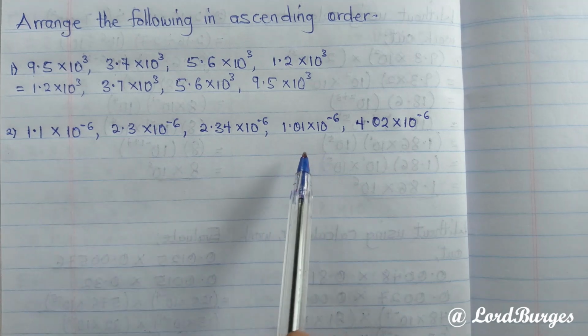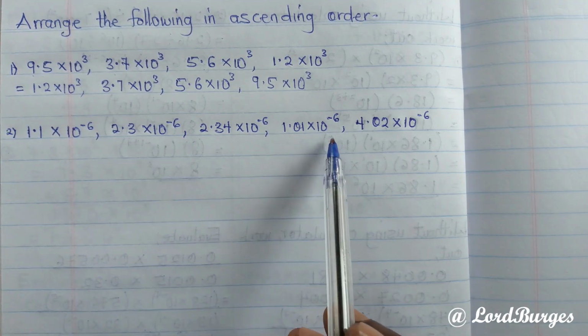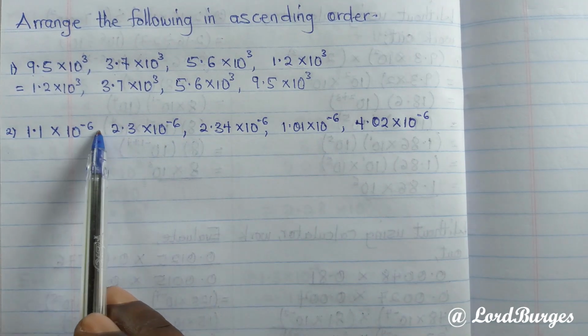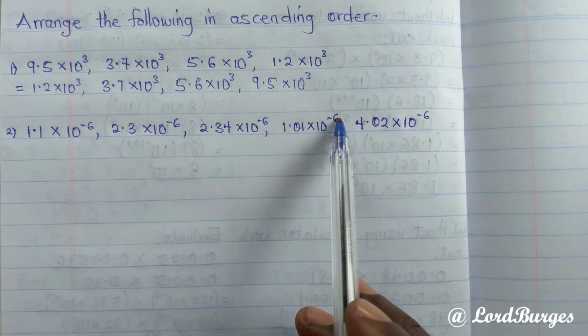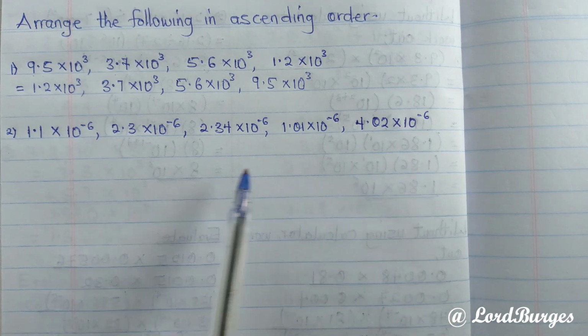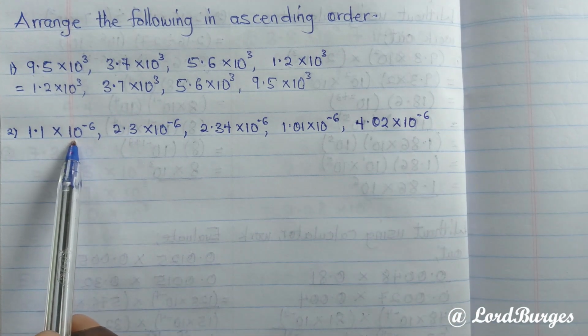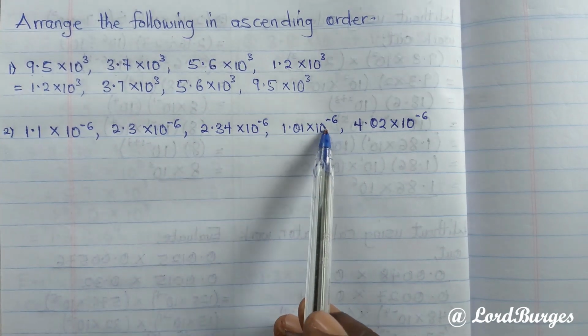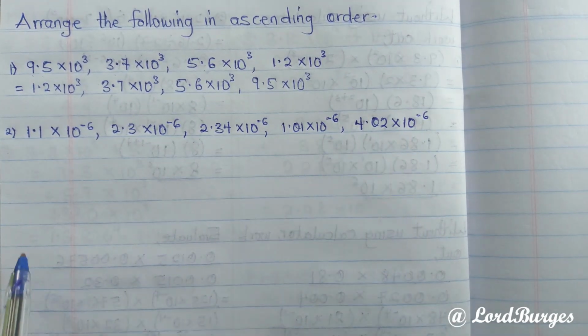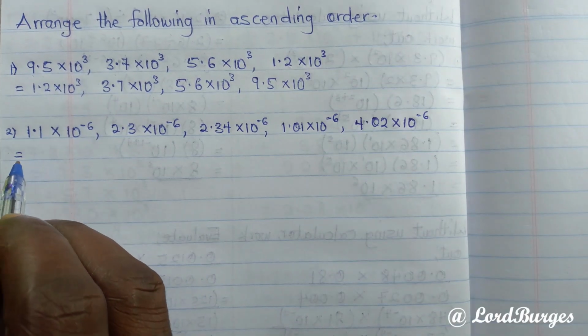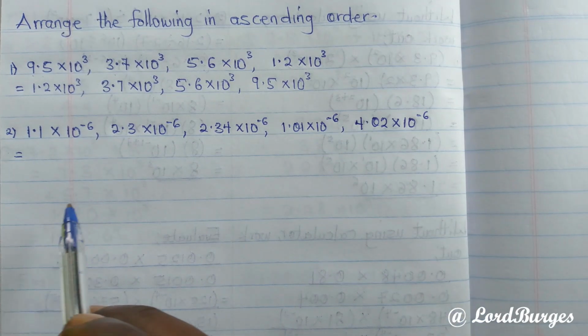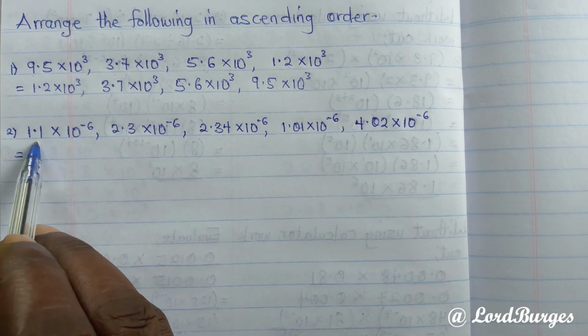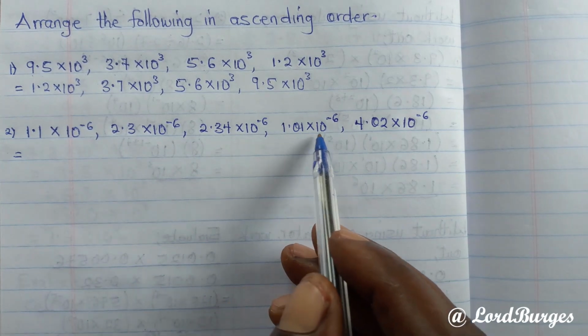Our example 2 is also similar. The powers are negative, but all that matters is, are the powers the same? 10 raised to the power negative 6, the same here, the same here, the same, and the same. So what we need to do is the same thing. Let's ignore the powers and consider the decimal values themselves.